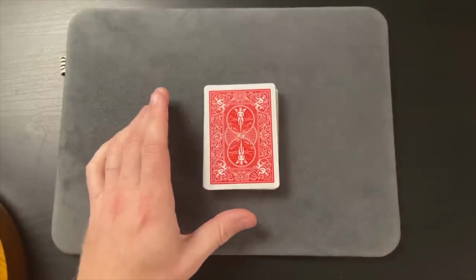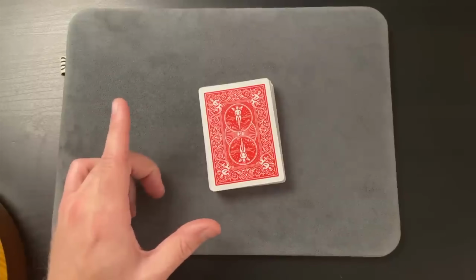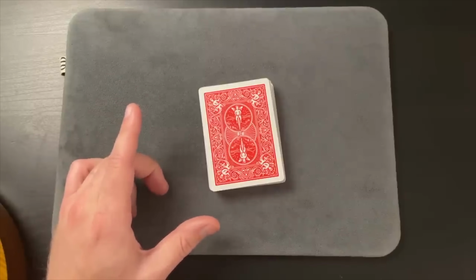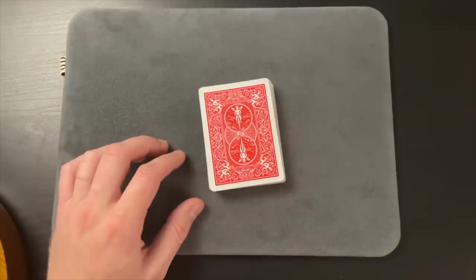It was the first stack I learned before mnemonic. And I'm not just going to teach you the stack. I'm not just going to teach you one trick with the stack. I'm going to teach you 3 tricks in this video. So if you like magic content like this, like and subscribe, you know all the things, but let's get into it.